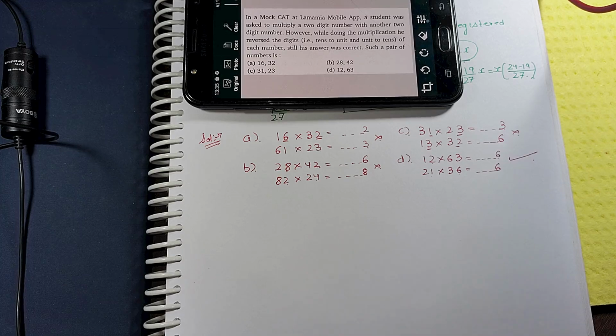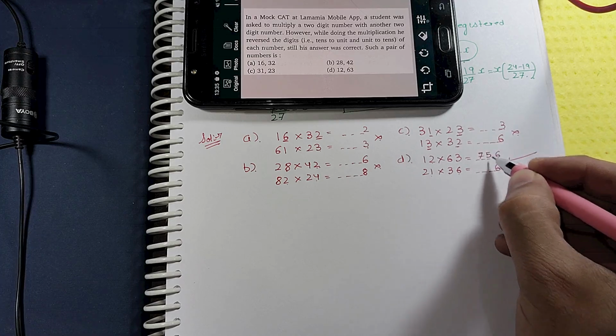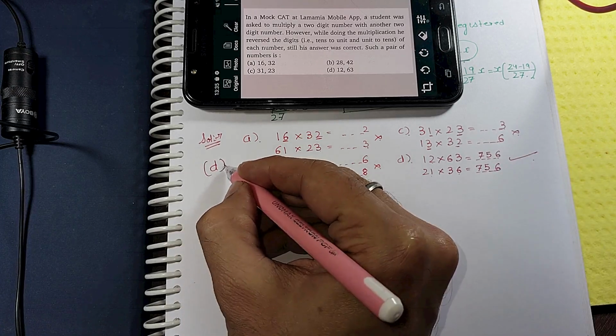Now you see, with the help of the concept of unit digits, we are able to solve this question very easily without calculating the values. So you must know the concept of unit digits and cyclicity, and this product comes out to be 756 in both the cases. So the right option for this question will be option number D.